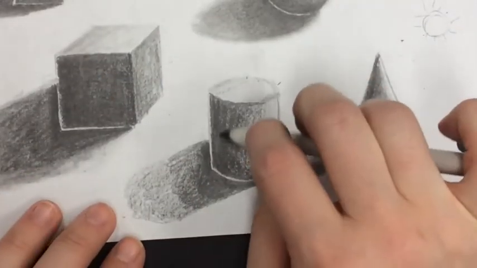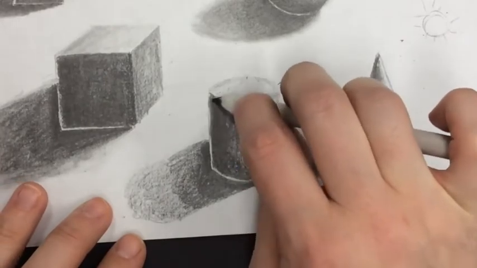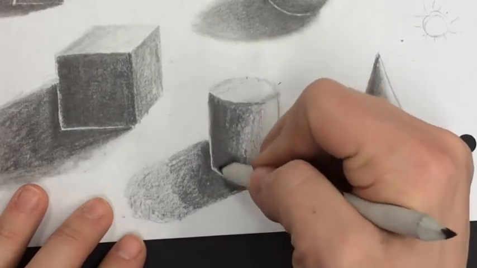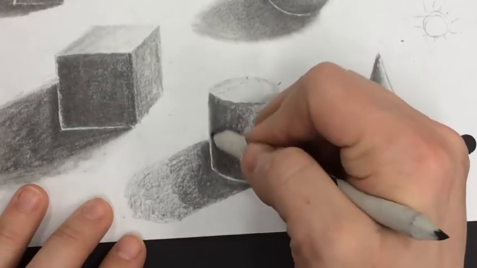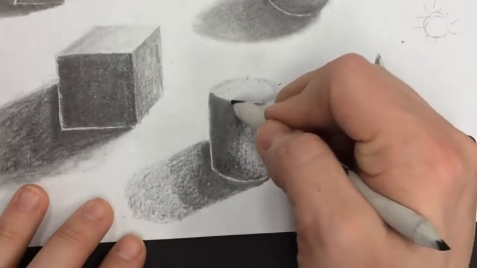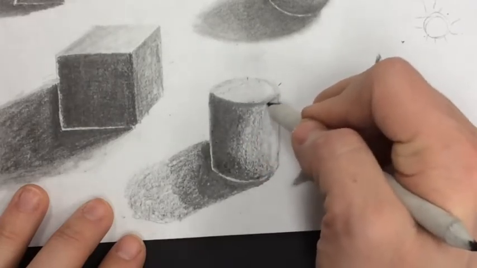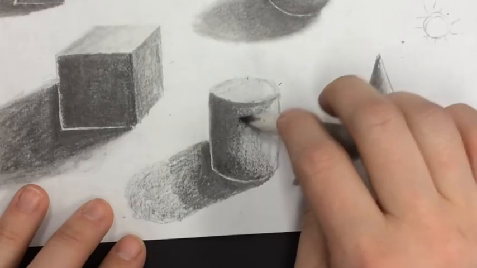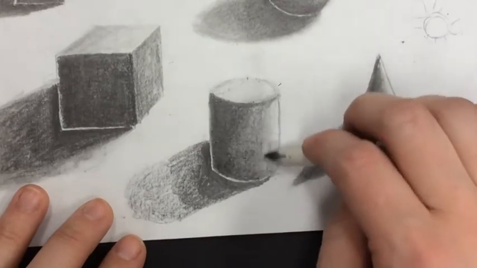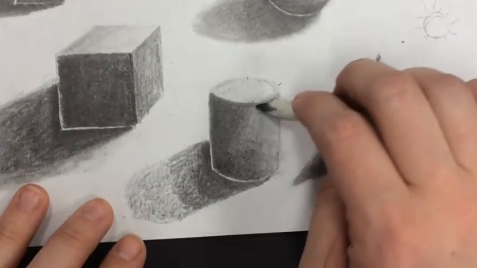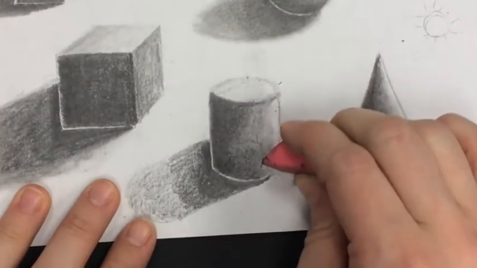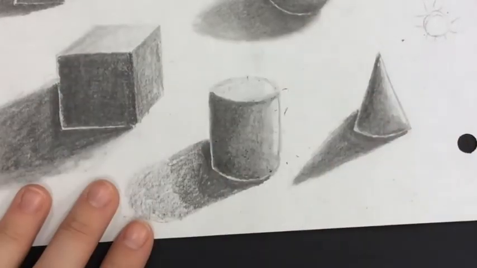Now I'm ready to blend. I grab my blender. I'm going to really use that point to define those edges. Lost a little bit of my reflection, but that's okay. Really watching right along the edge there. Be careful. Remember, if you lose your highlight, come back and erase it. Erase along your edges if you need to.